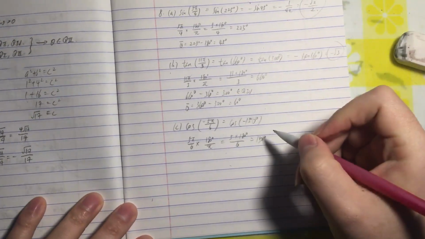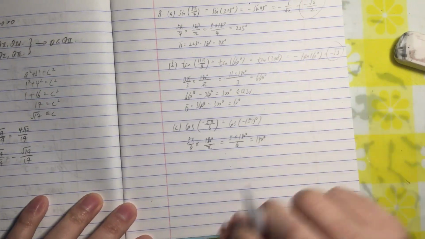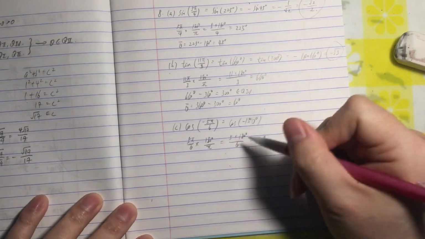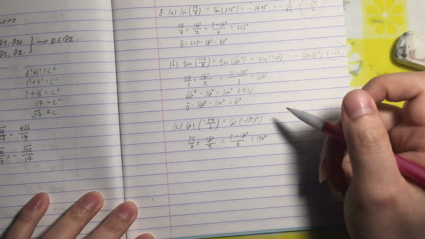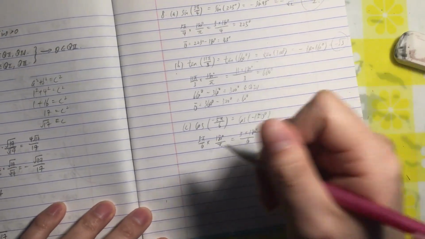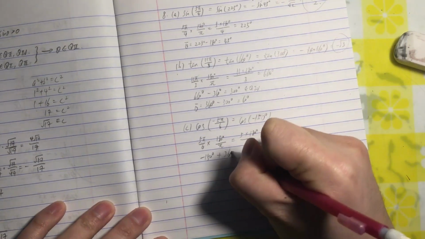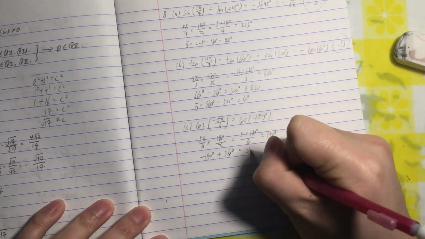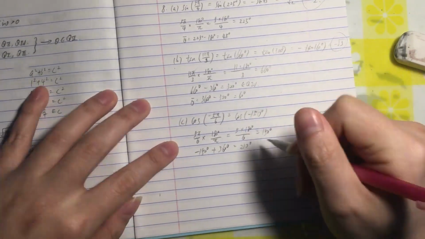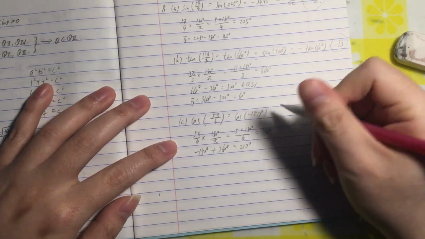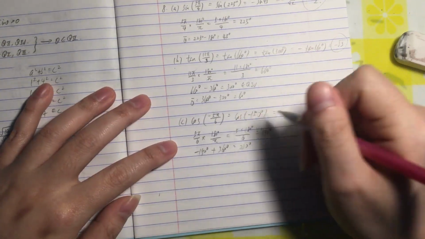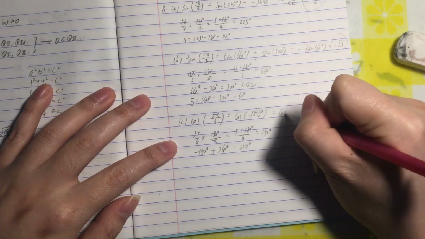If an angle is negative, we try to find its positive coterminal angle. If I take negative 150 plus 360, I get positive 210. That's its positive coterminal angle. So cosine of negative 150 is the same as cosine of 210.